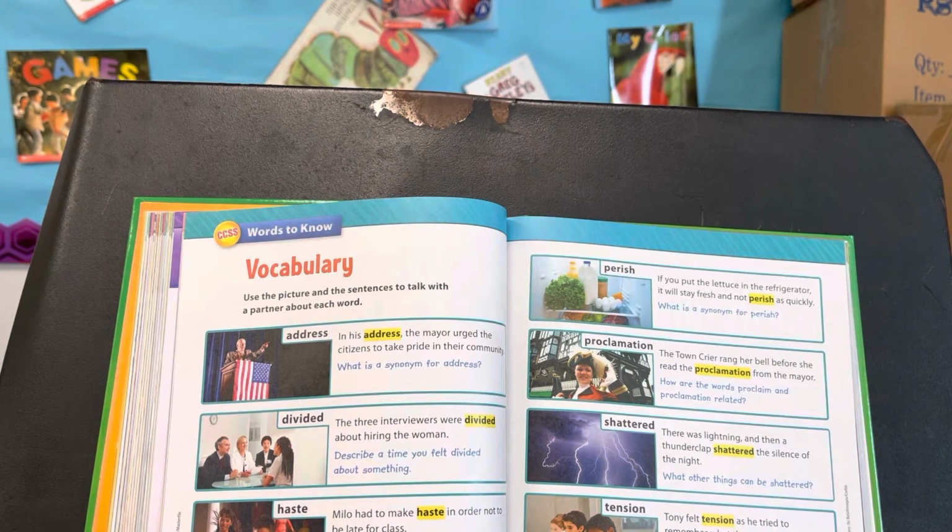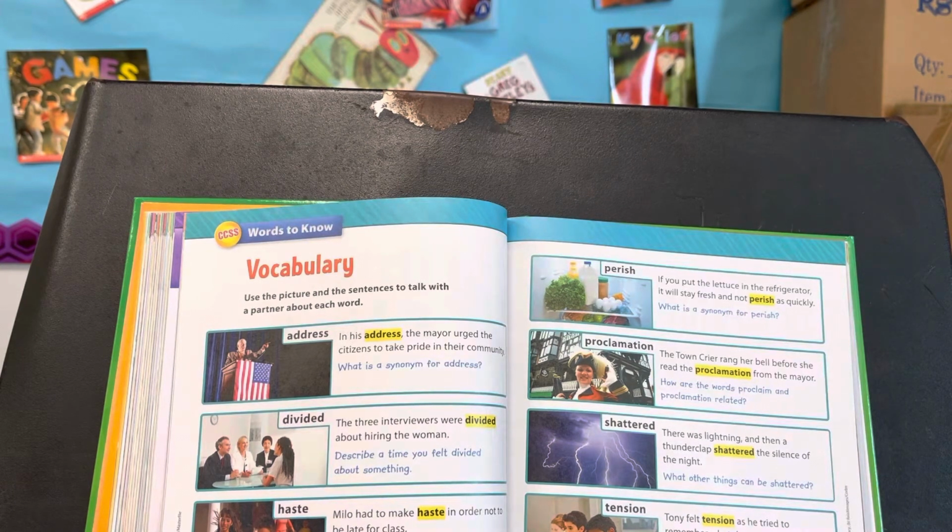Proclamation. The town crier rang her bell before she read the proclamation from the mayor. How are the words proclaim and proclamation related? If you proclaim something, you tell it. If there's a proclamation, that's the thing that you told. Shattered. There was lightning, and then a thunderclap shattered the silence of the night. What other things can be shattered? If you drop a dish, it can shatter, it can break.